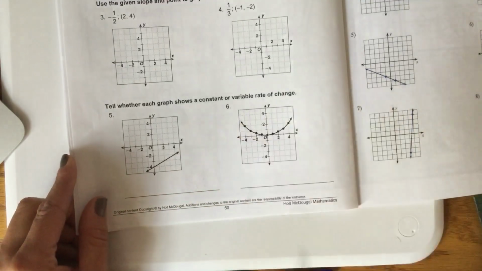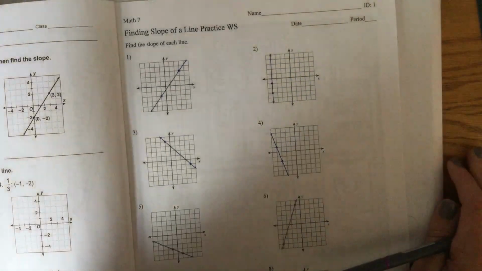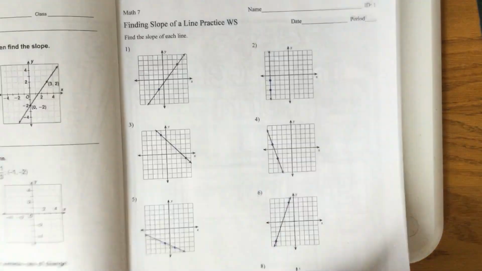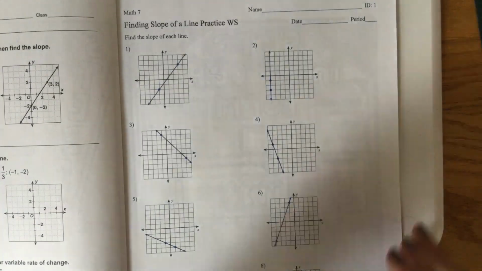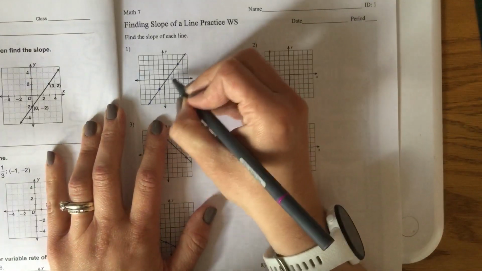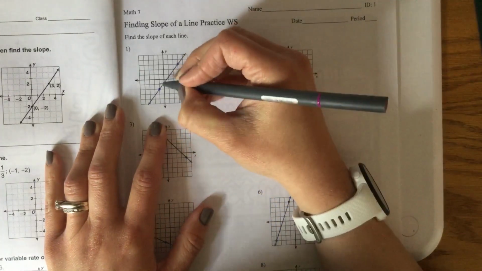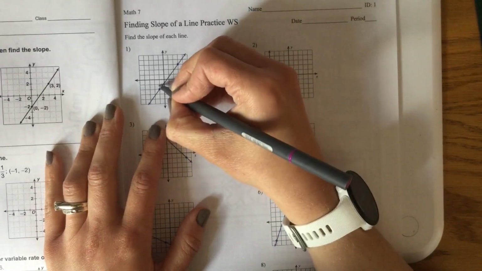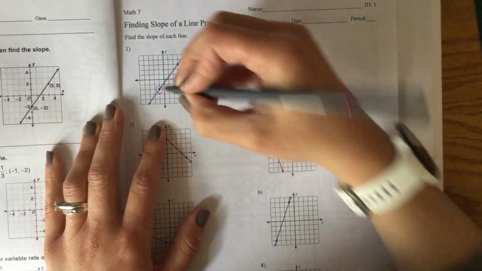What about this one? Okay, so I'm going to jump to this because I want to do a couple with you just to give you guys some more practice. So we're going to find the slope of a couple of these to help you with your homework. So for example, this one, if you can look here, they give you the 2 points. Sometimes they don't. You're looking for a nice point of intersection if they don't give that.